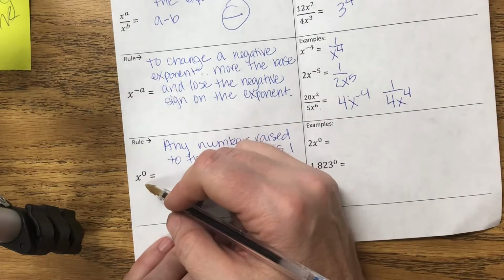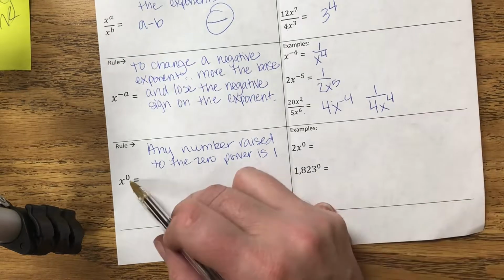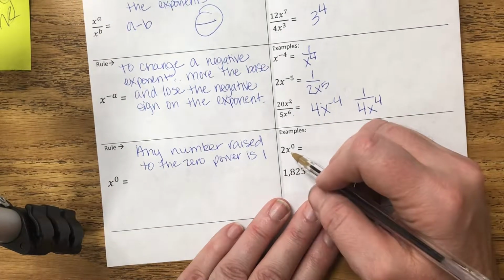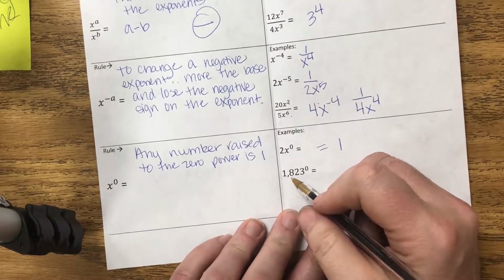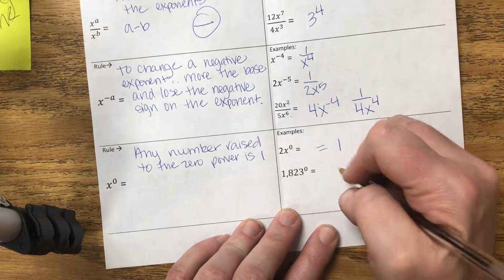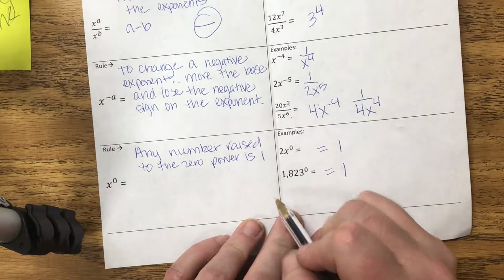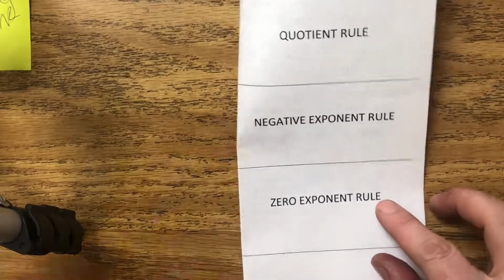So any number raised to the 0 power is 1. Remember we talked about it doesn't matter how big it is, if it's raised to the 0 power, it's 1. So this example, 2x to the 0, it's just going to be 1. And this one, 1,823 to the 0, it's also just going to be 1. So any number raised to the 0 power is going to be 1. And that is the 0 exponent rule.